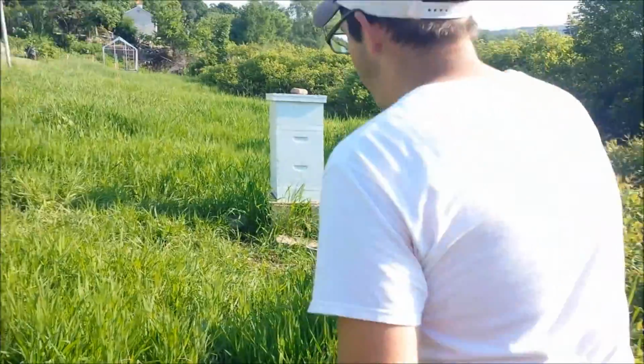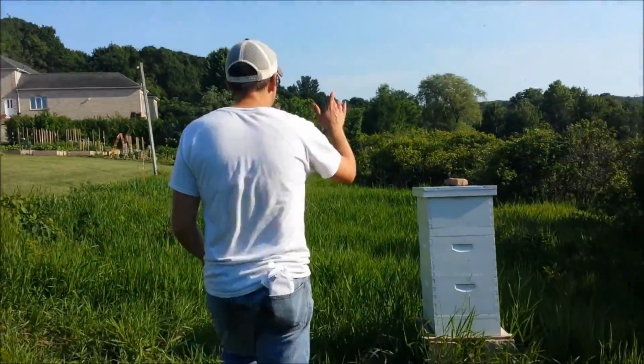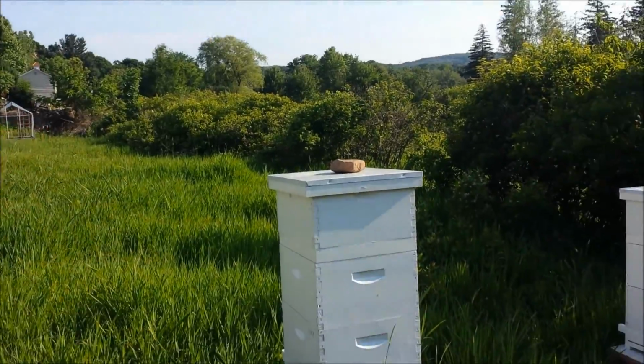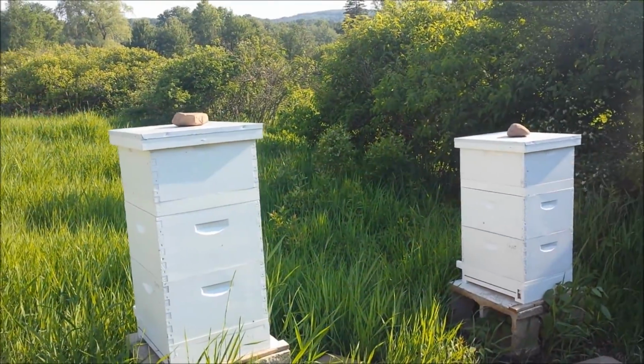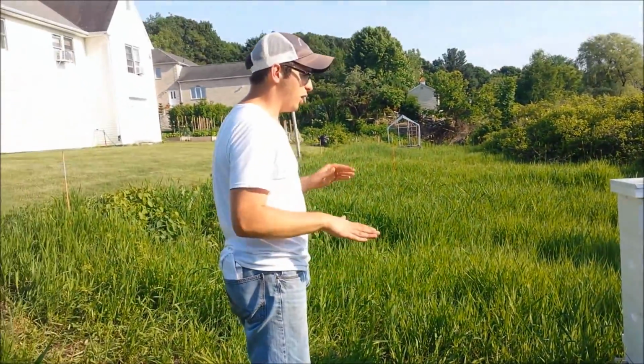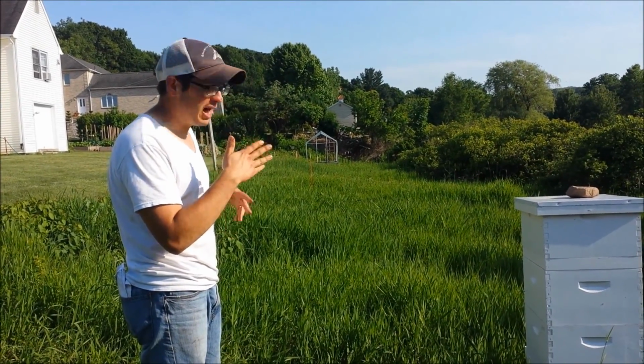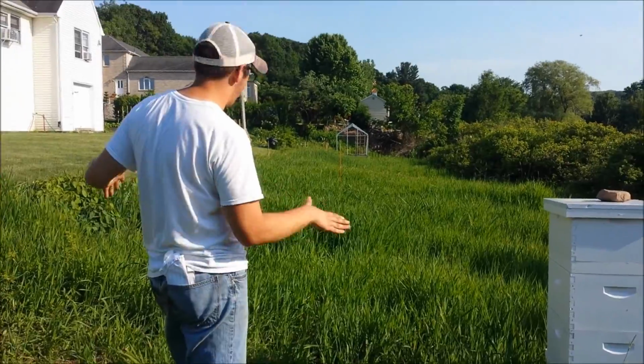So we're going to head back over here. So we got sun, southern exposure, sun comes in. We got a little bit of shade in the afternoon. We got our water source. The next thing you want to think about is, should I put my hives on level ground or on a hill? Because some people have a hill. We are on a hill.